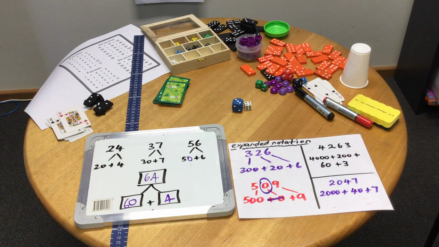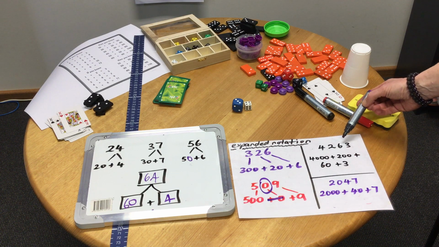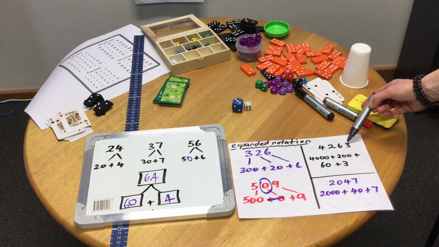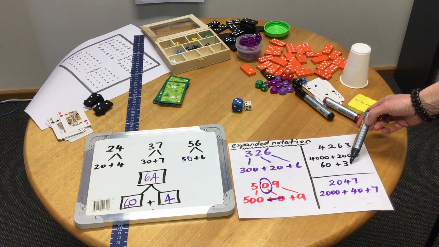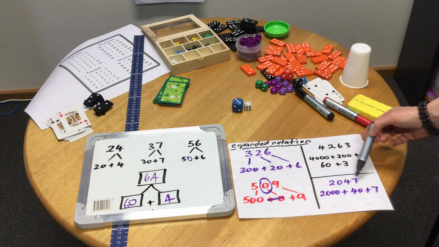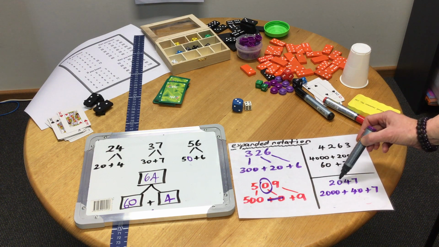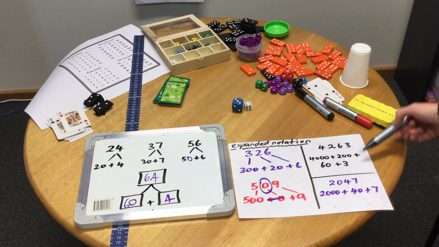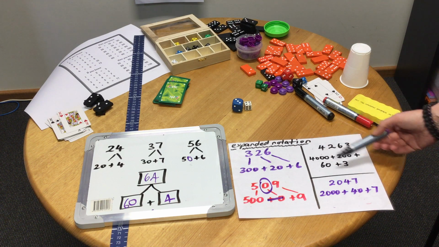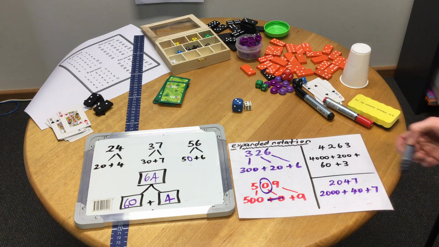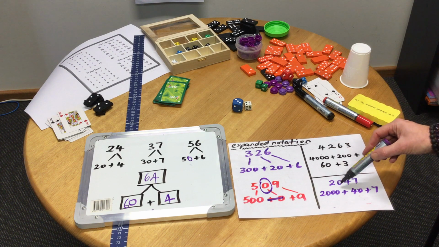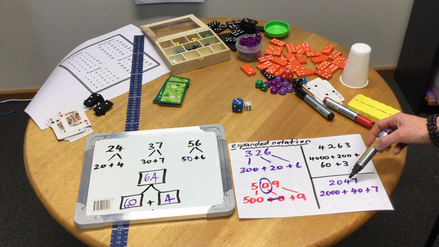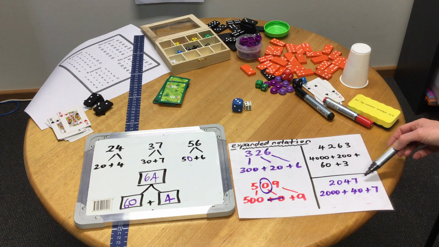Moving into the thousands. Again, once confident with hundreds. Expanded notation for 4,263. Same here, I've thrown in a 0 as a placeholder. Again, working with numbers that have got no 0 as a placeholder first, then moving into ones with 0 as a placeholder, where we've got 2,000. We don't have to worry about the 0 hundreds here. Going into our 4 tens is 40 and the 7 ones is 7.